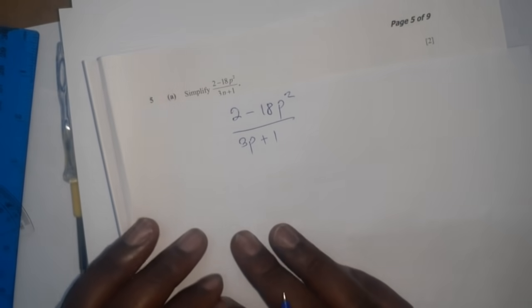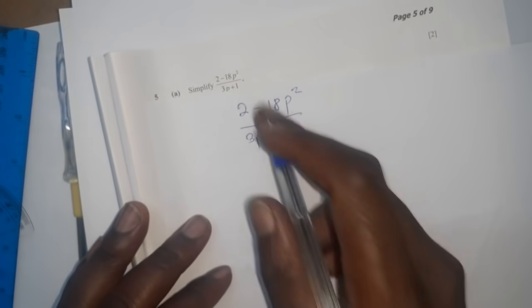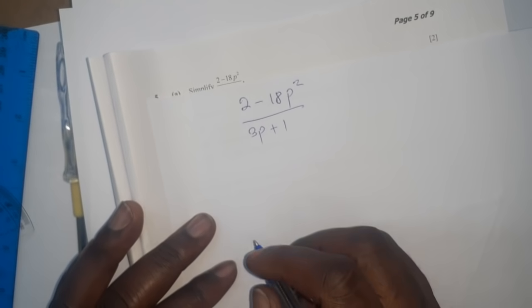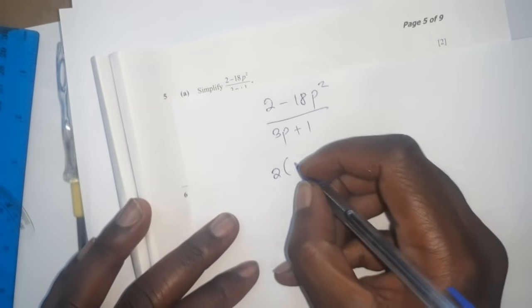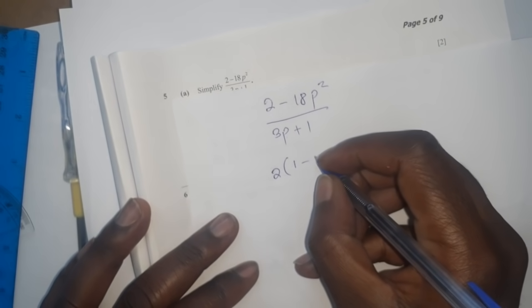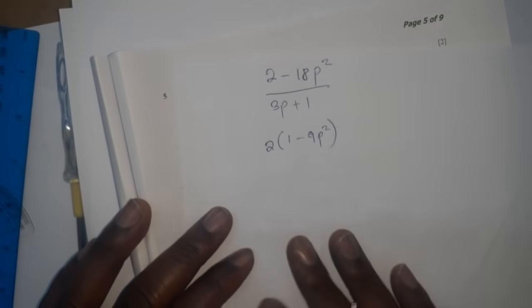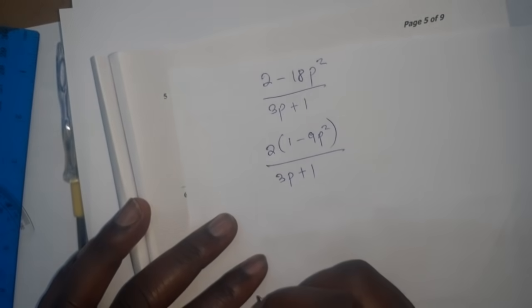Okay, so the first thing that we are supposed to do here is to factorize what is common here. On the first one, 2 is common. So when we factorize 2 here, we're going to have 9 and p squared over 3p plus 1.